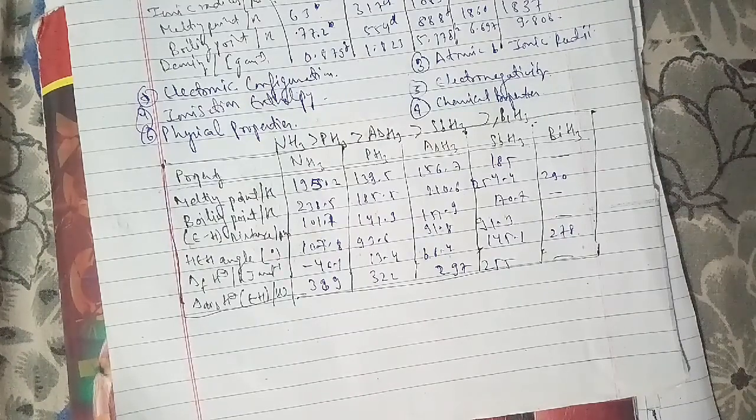Now we will discuss another topic, that is reactivity towards oxygen. In the same way, the second one is reactivity towards hydrogen. That is the first part of the chemical properties. Reactivity towards oxygen: all these elements form two types of oxides, E2O3 and E2O5. The oxide of the higher oxidation state of the element is more acidic than that of the lower oxidation state.